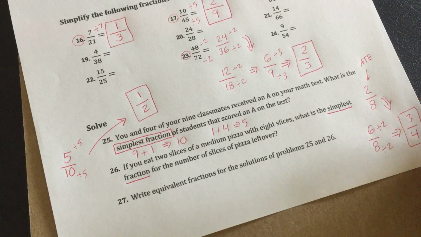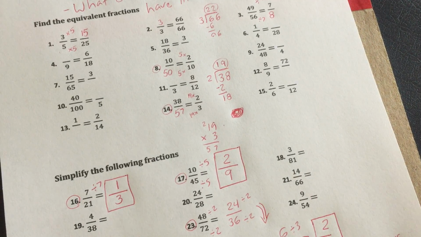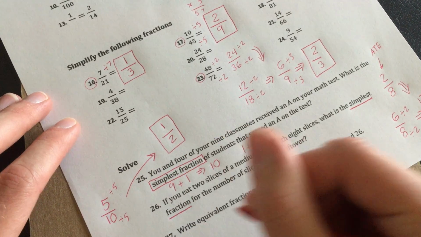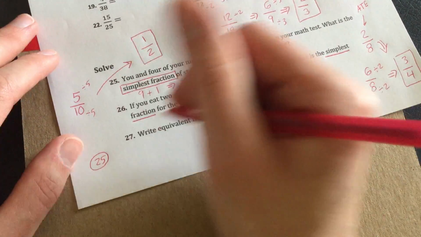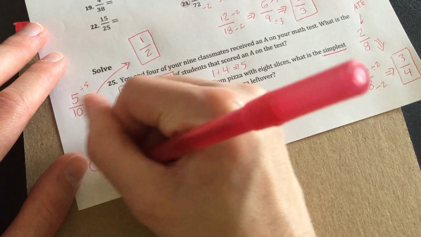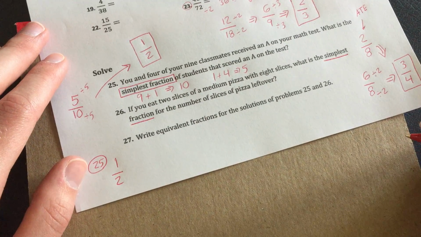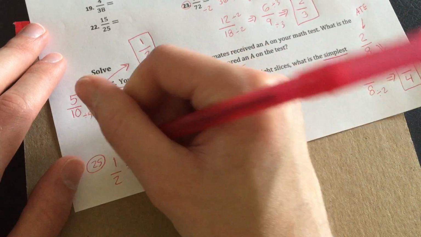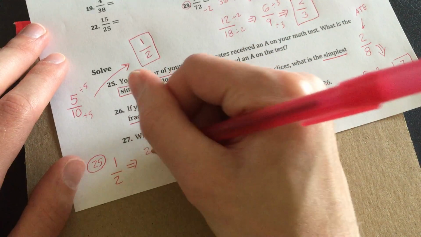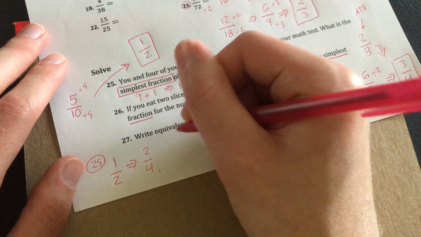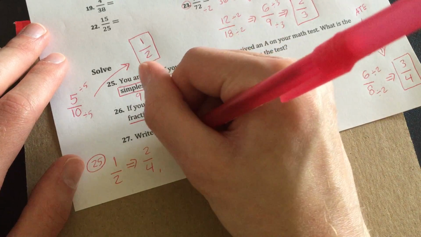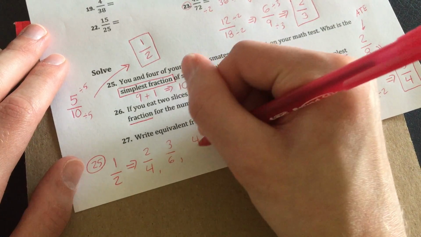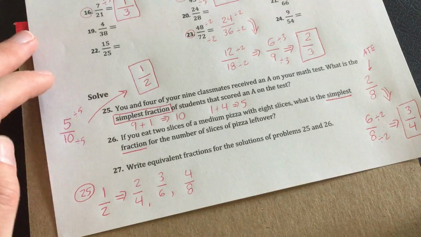An equivalent fraction is anything kind of like we did up here. So let's say I want to find, okay, 1/2. We'll start off with number 25. Okay. Number 25, I started off with 1/2. There are an infinite number of equivalent fractions you could write for this one. Okay. You could multiply the top and the bottom by 2 to get 2/4. You could multiply the top and the bottom by 3 to get 3/6. You could multiply the top and the bottom by 4 to get 4/8. Okay? All of those are equivalent to 1/2.